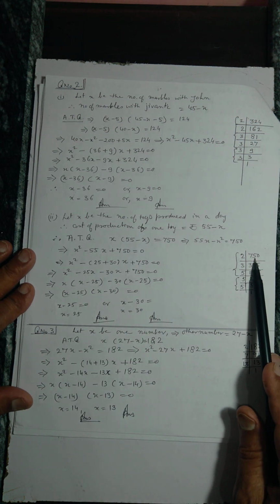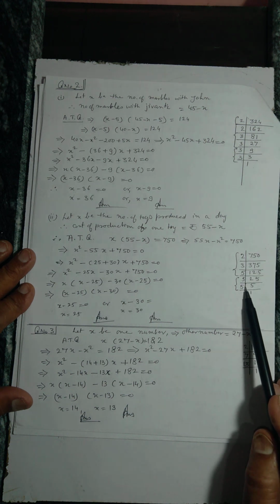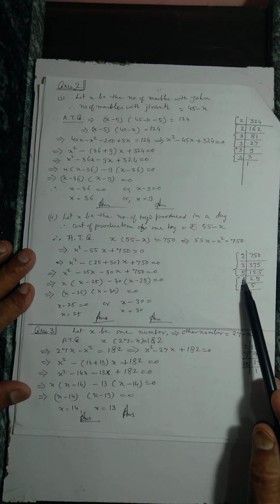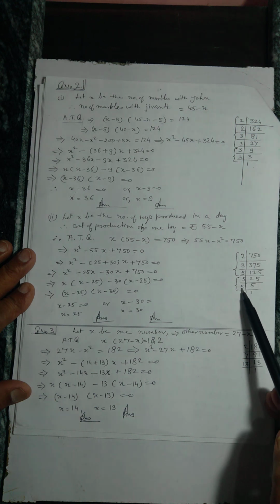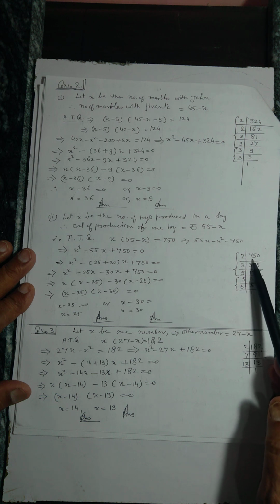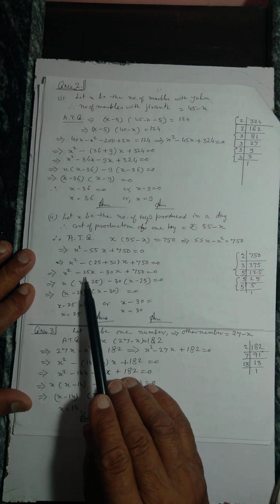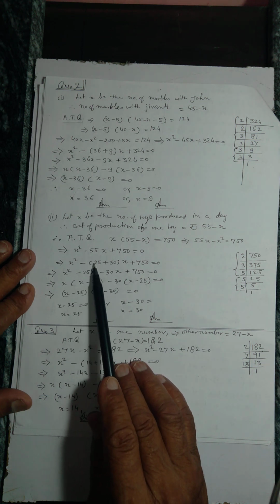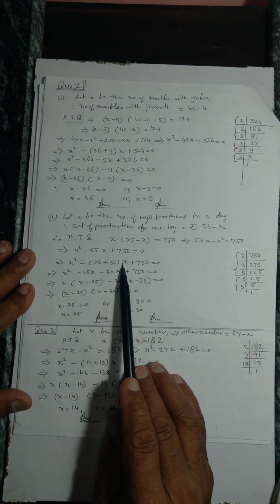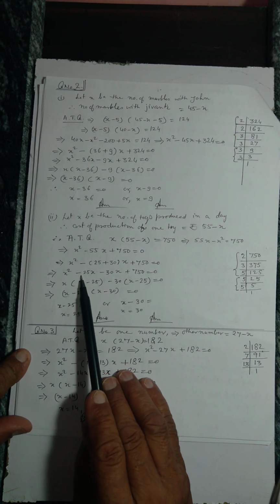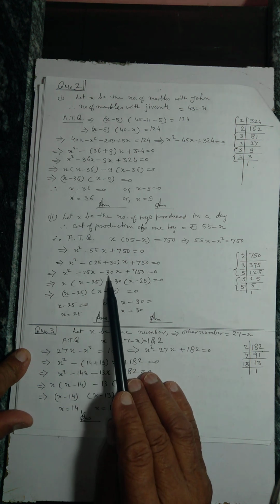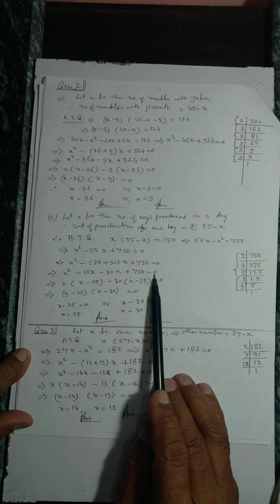So again I have factorized 750 in a prime factorization method. You see, moreover I have circled also 2 into 3 into 5 means 5 into 3, 15 into 2, that is 30, and 5 5s are 25, 30 and 25, that is 55, and if you multiply you will get 750. You see, I have done here x square minus inside the bracket 25 plus 30 bracket closed x plus 750 equal to 0. So x square minus 25x minus 30x plus 750 equal to 0.